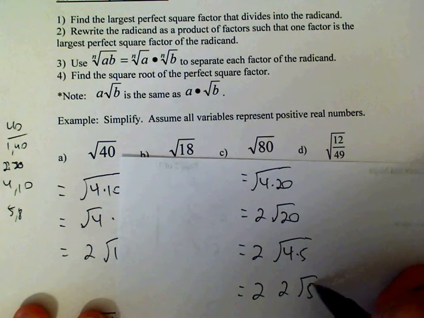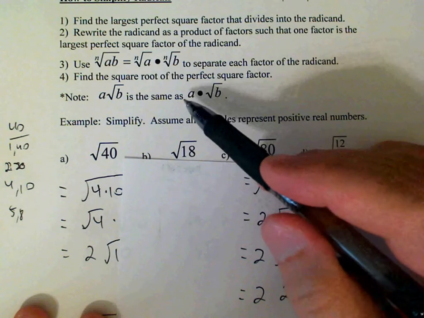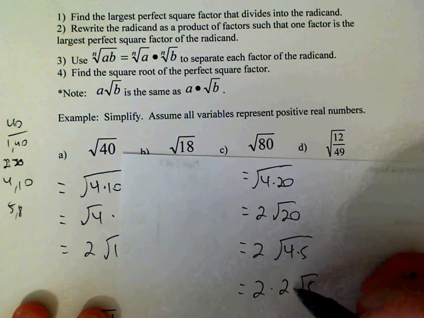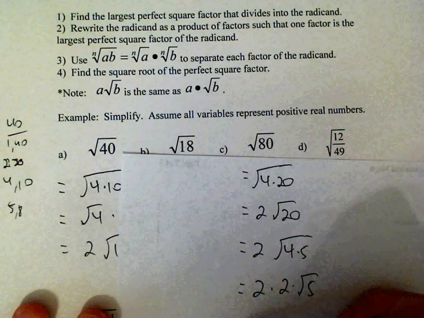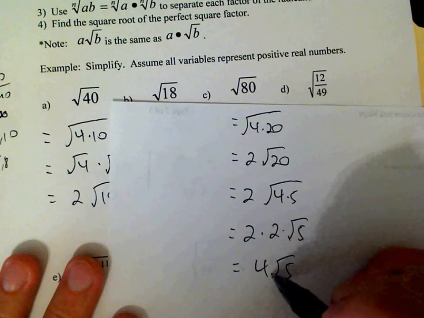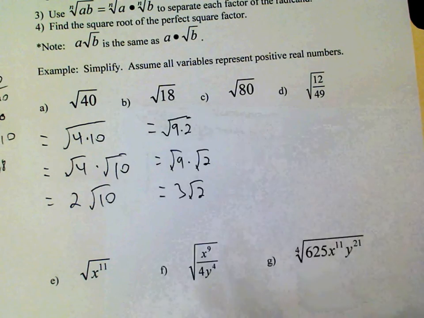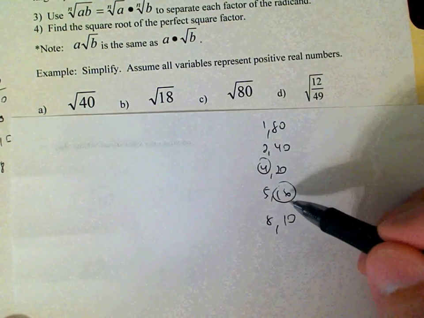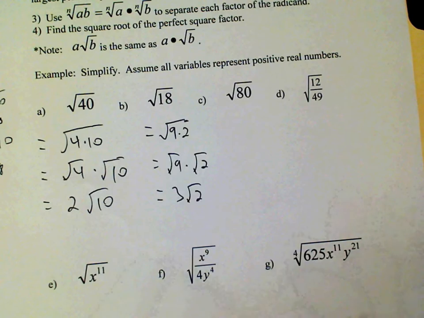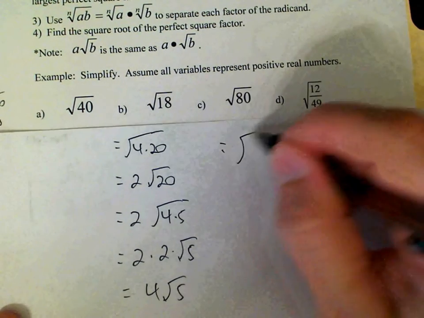Now, up here you'll notice that the square root of a squared times b is the same as a times the square root of b. And what that means is, this is 2 times the square root of 5. And 2 times 2 is 4. So we end up with 4 square root of 5, which is the correct answer. But let's just say that you realize that 16 was the biggest perfect square factor of 80. And so instead of using 4 times 20, you used 16 times 5, which is what you want to do.